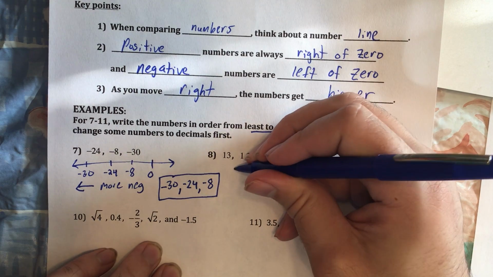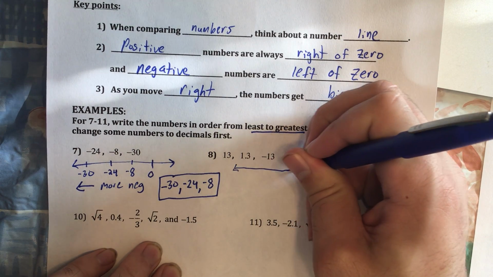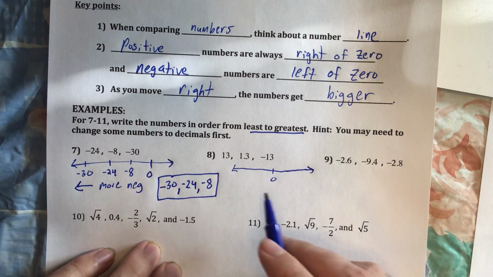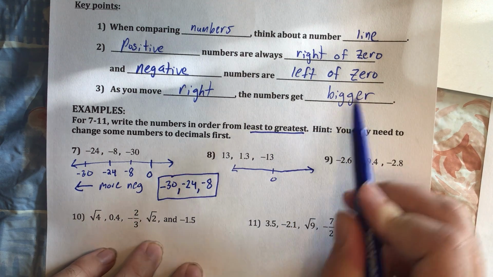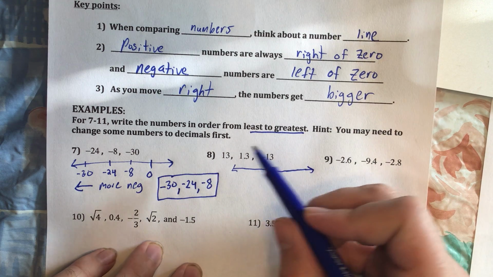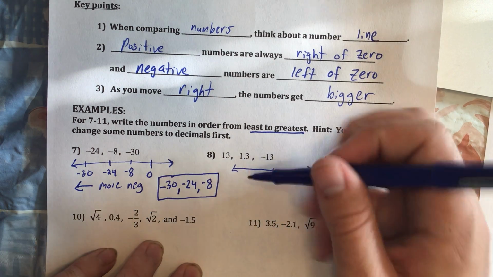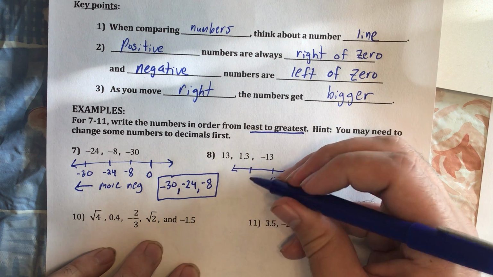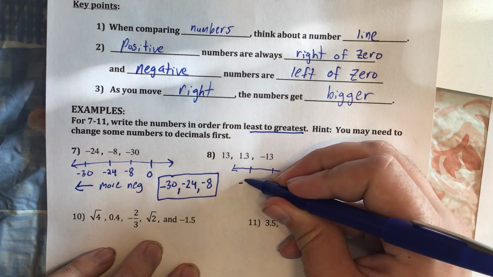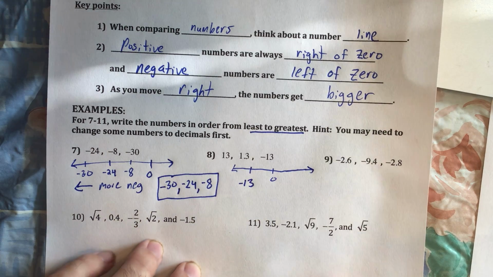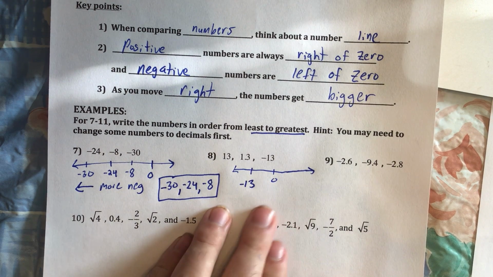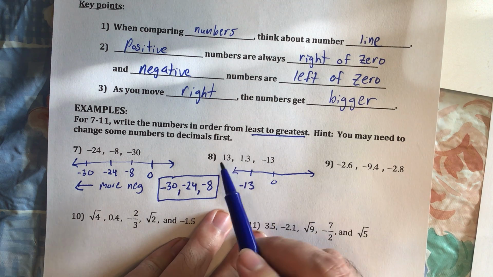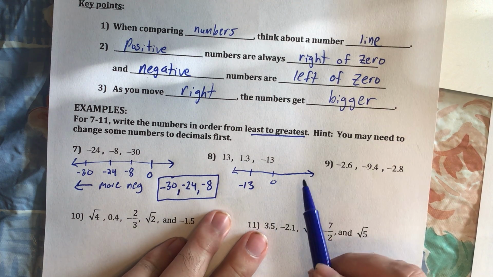So here, if we did the number line, I'm just going to put 0 in the middle here. Any negatives have to go left of 0. There's only one, it's -13. Again, I'm not going to worry about making little tick marks to make it drawn to scale, but I know -13 is somewhere over here to the left of 0. And then we have positives, which are going to go right of 0.